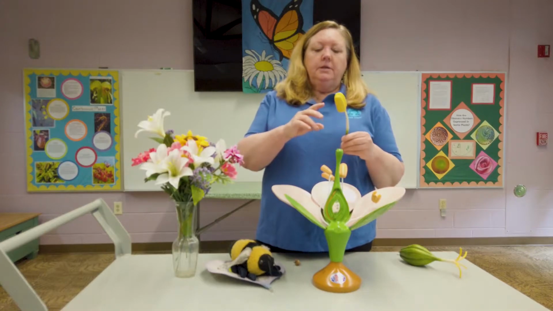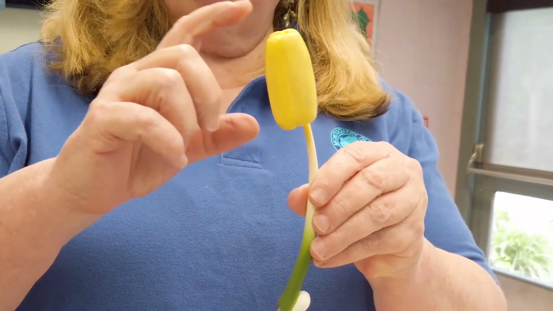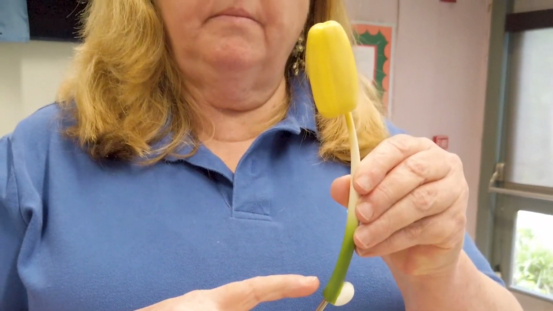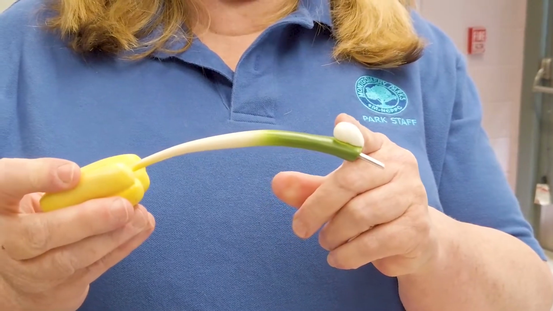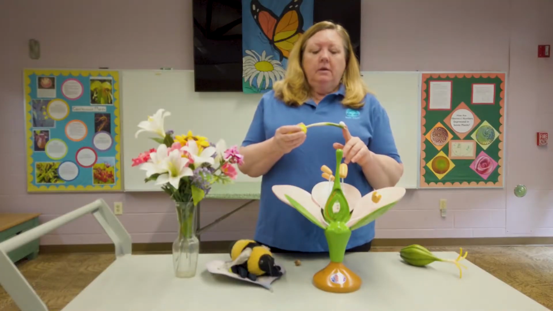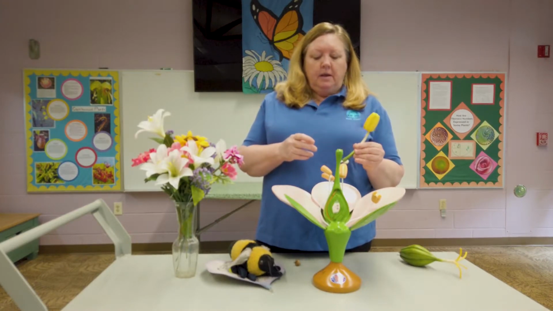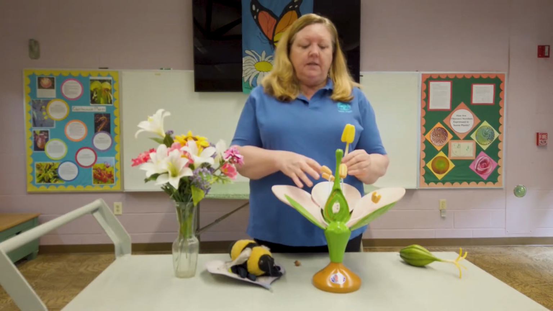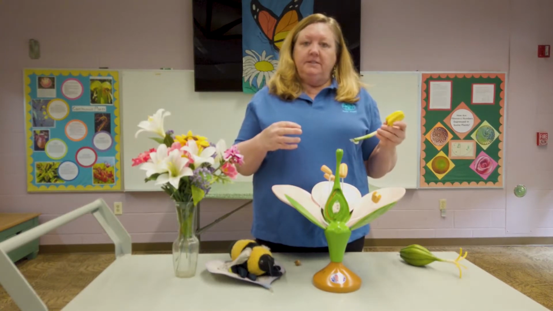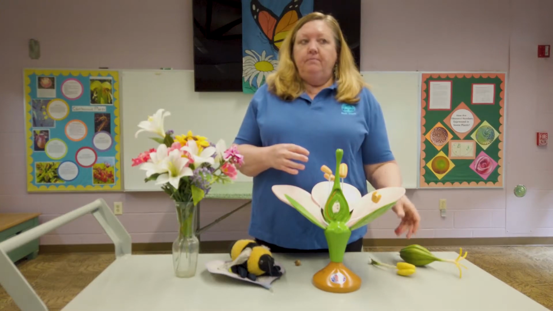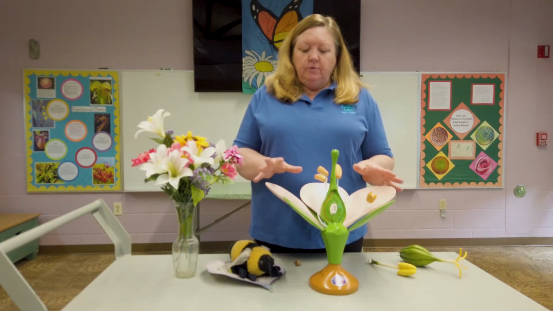Pollen is produced inside of this part here called an anther, and then this long stalk here is called a filament. The filament holds the anther up. And this particular stamen has another part at the very bottom called a nectary, just like the word factory. The nectary makes a sweet, sugary liquid called nectar that when animals and insects visit, they're rewarded with this sweet, sugary liquid, or they're in search of that liquid for food because it's nutrient rich and it provides them with energy.